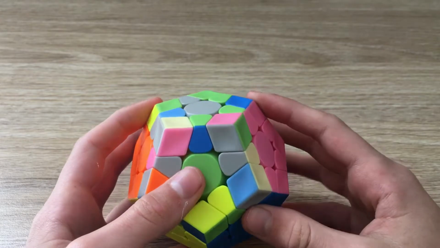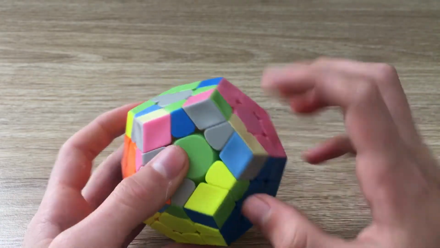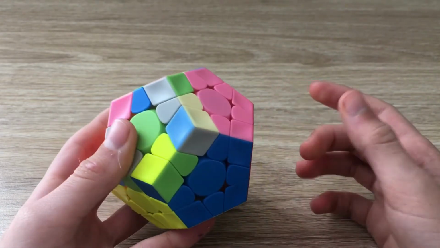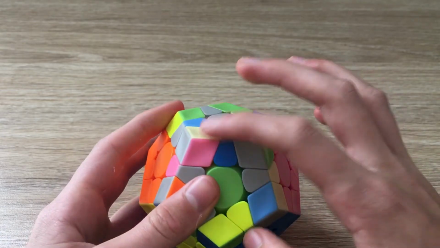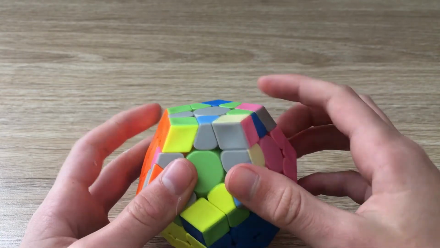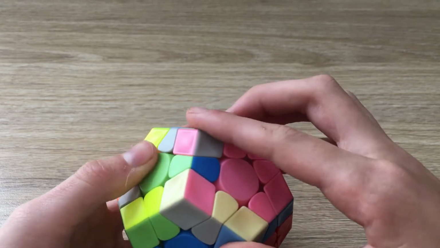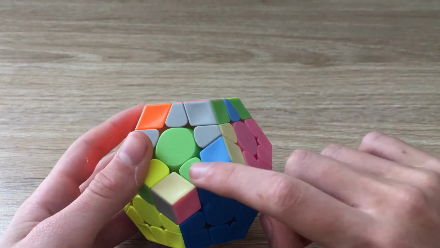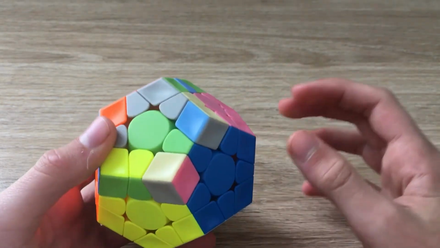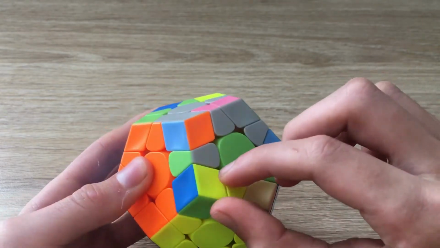So how we're going to do this is we're going to solve one of these two bottom edges. In this case, it's going to be easier to solve the blue one. So all we need to do is move this across and do a sort of sledgehammer like that to put this edge into here. Now what we're going to need to do is solve this bottom pair.